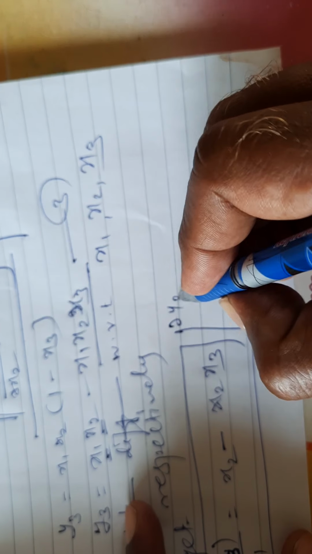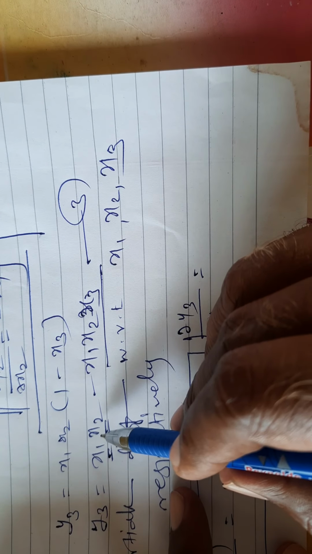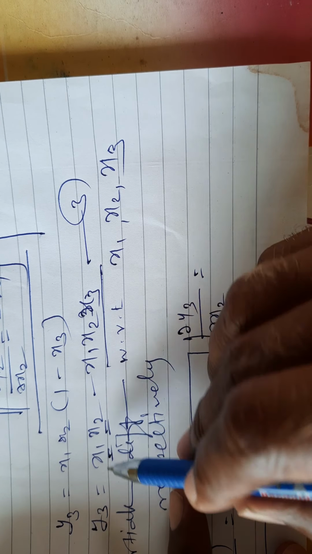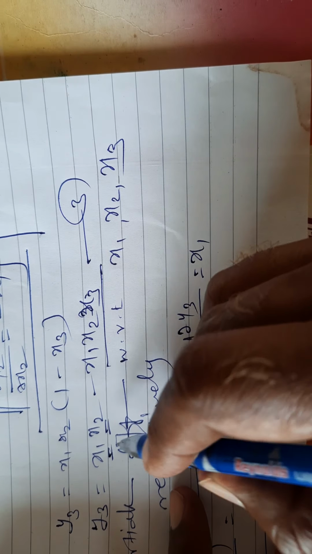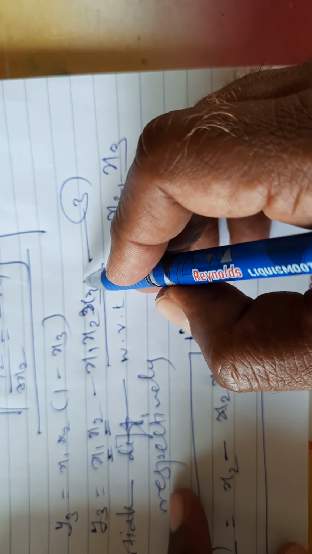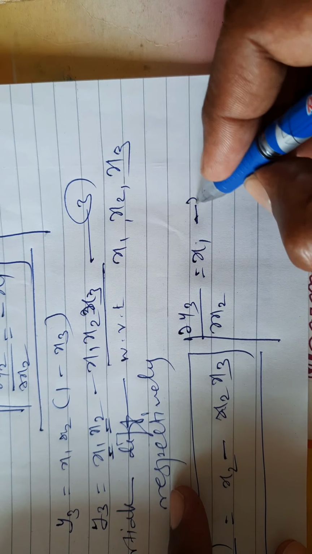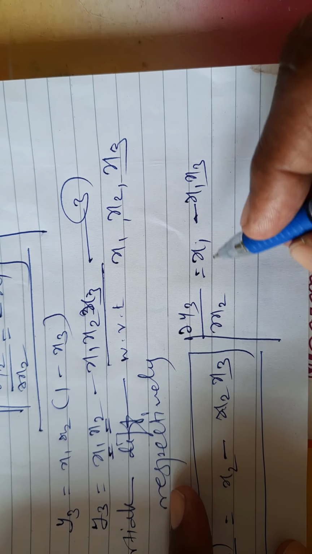Now partial derivative of y3 with respect to x2: x1 is a constant and the derivative of x2 is 1, and minus x1 x3, x3 is constant and derivative of x2 is 1. Therefore minus x1 x3.